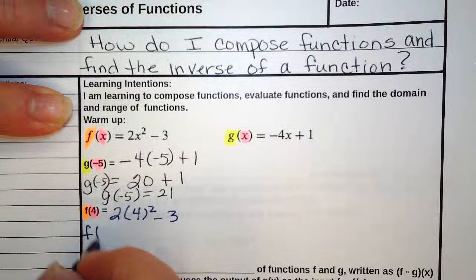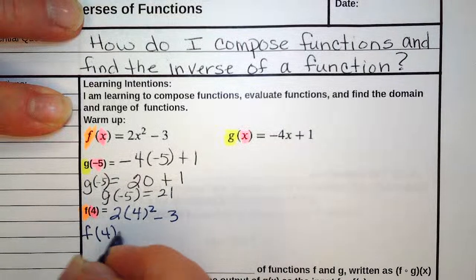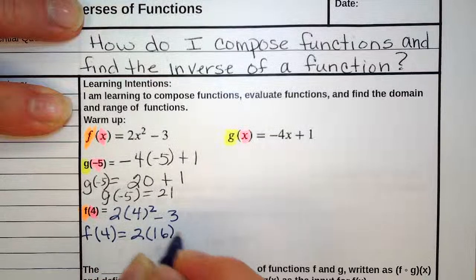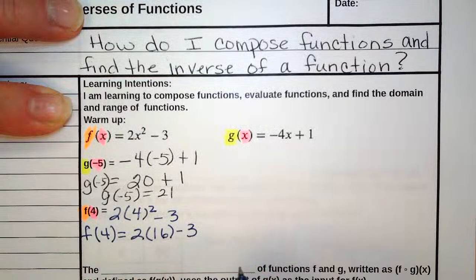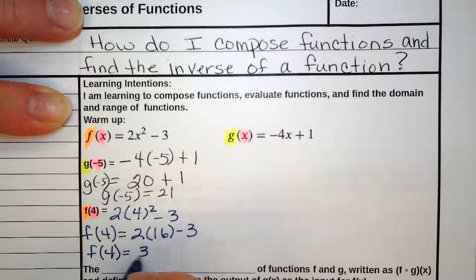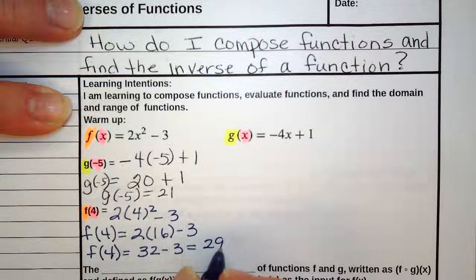So when I take my function f and I put 4 in, it becomes 2 times 16 minus 3. My function f evaluated with 4 is equal to 32 minus 3, which will give me 29.